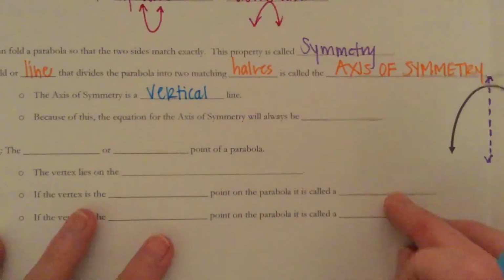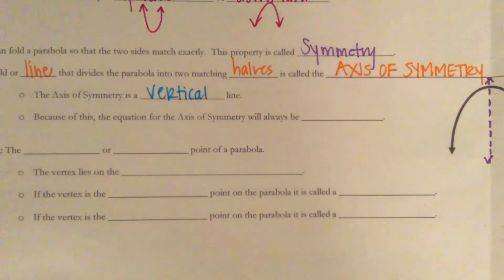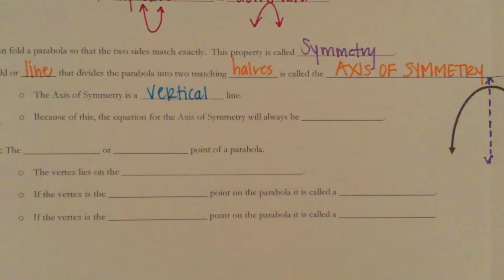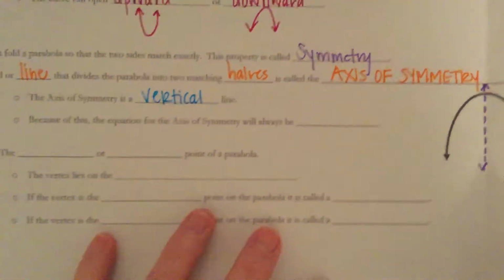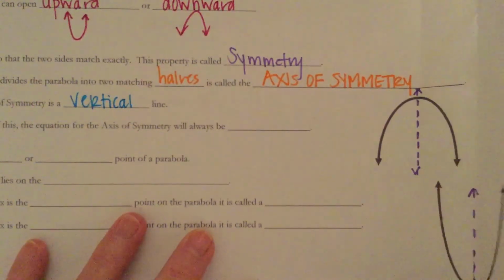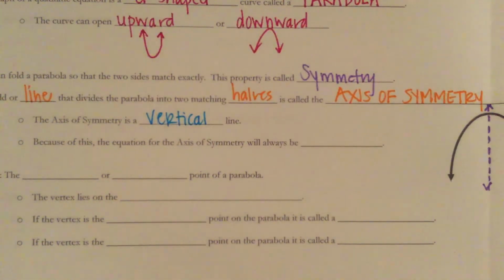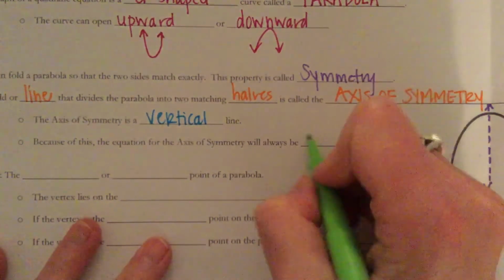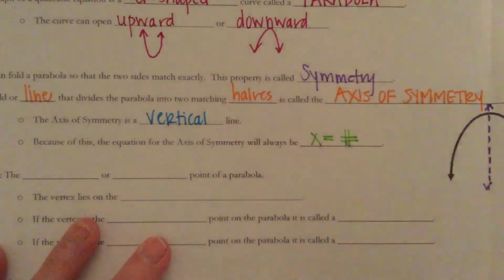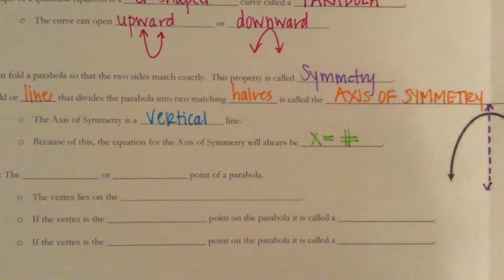Right? Because of this, the equation for the axis of symmetry will always fit the same form. So if you remember back to Unit 5 when we talked about linear equations, they either have an x and a y in them, or just an x or just a y. And so if our line was a vertical line, then during that unit we talked about how vertical lines only touch the x-axis. And therefore, when we go to write the equation for the axis of symmetry, it is always going to be x equals, and then whatever number our line goes through on the x-axis is what we would set this equal to. Okay.